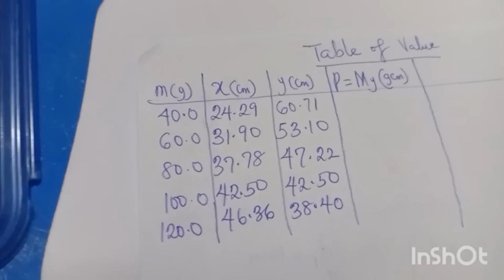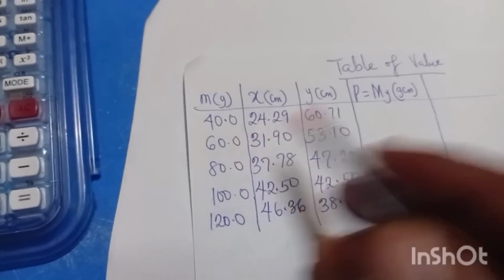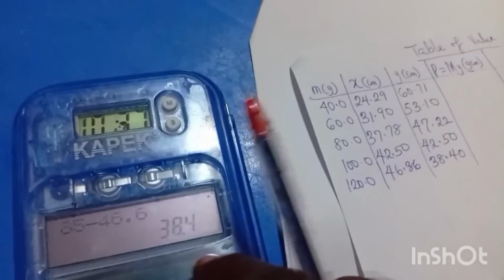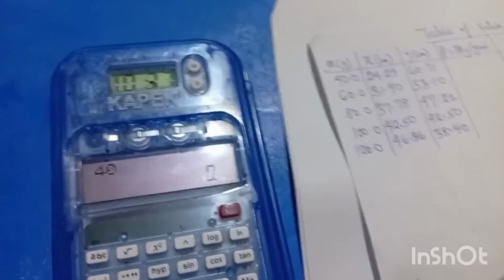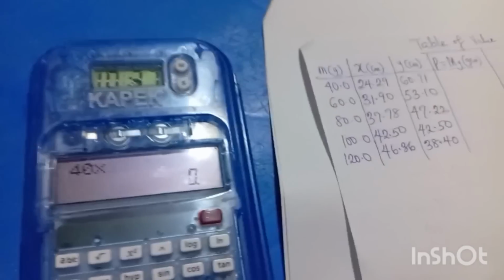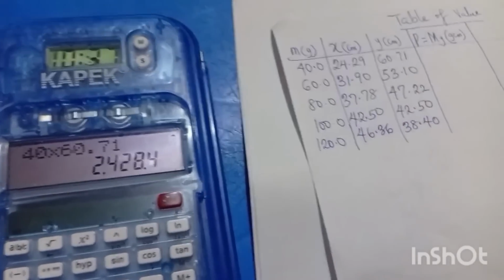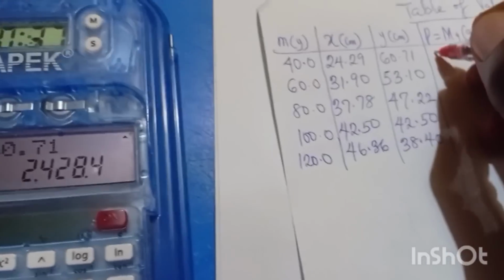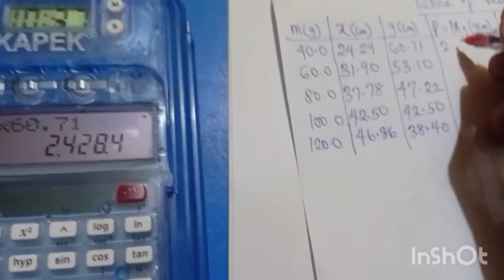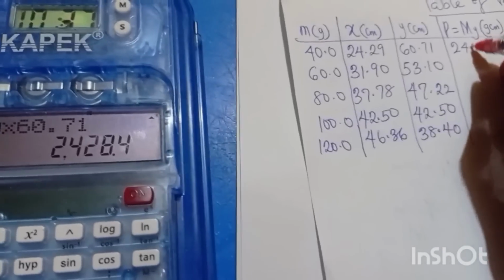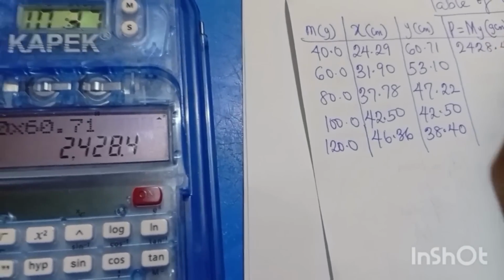So now my p is equal to m times y. Let's go: 40 times 60.71, you also do that one and put the answer in the comment box. So I'm having 2,428.4.